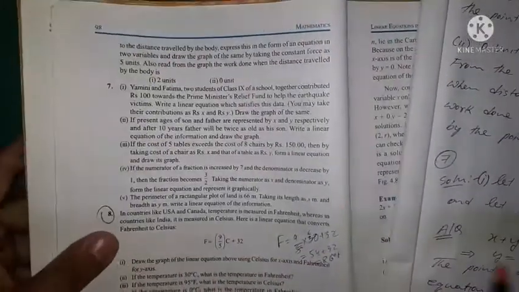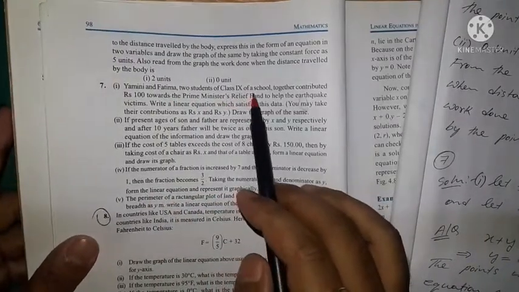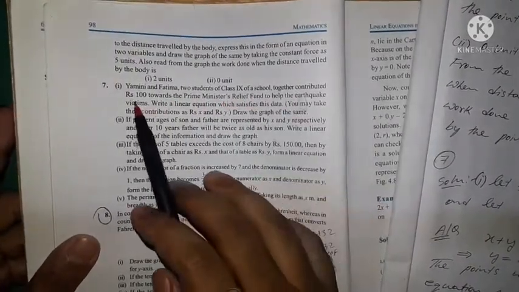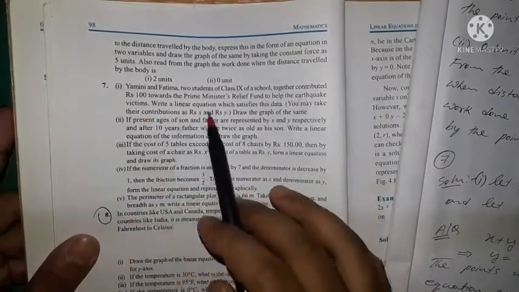Question number 7. It is given that Yamini and Fatima, two students of class 9 of a school, together contributed rupees 100 towards the Prime Minister's relief fund to help the earthquake victims.